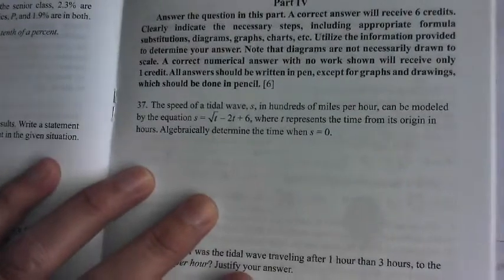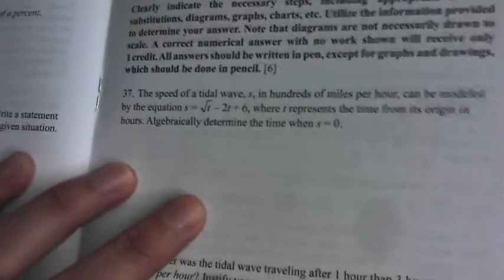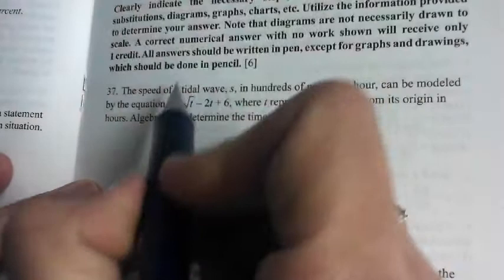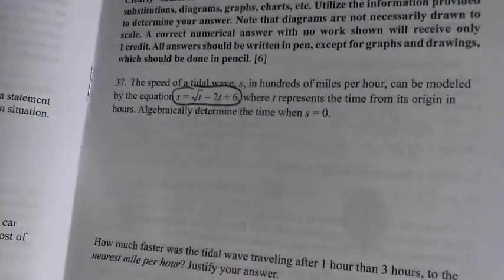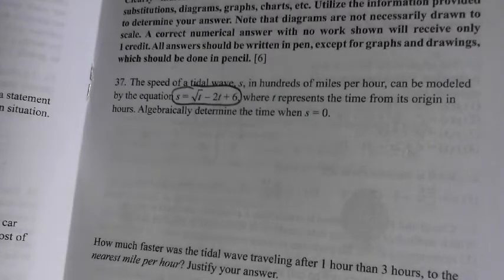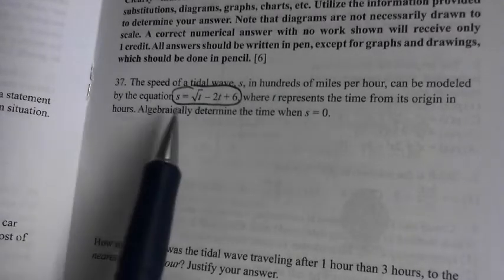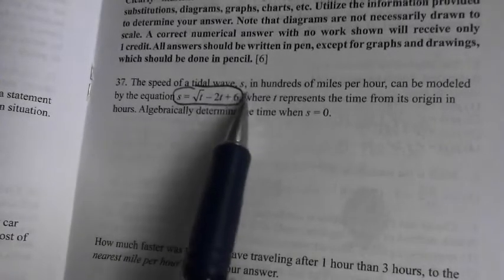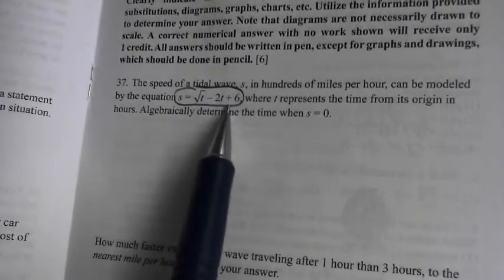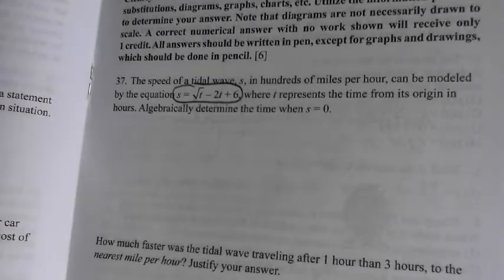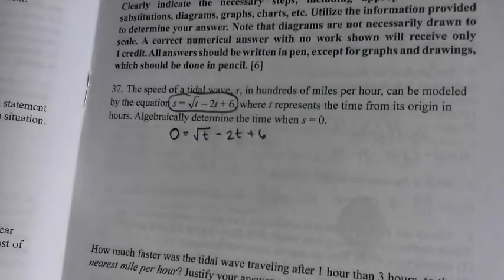6-pointer. Speed of a tidal wave, S, in hundreds of miles per hour can be modeled by this equation, where t represents the time from its origin in hours. So I would always go back and read that again and make sure I understand what the variable stands for. We have an S and a t. S is the speed of the tidal wave. T is the time from its origin in hours, so time in hours. Algebraically determine when S is 0. So you're just plugging in S of 0 and solving.